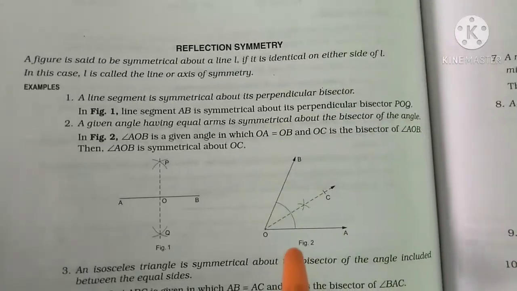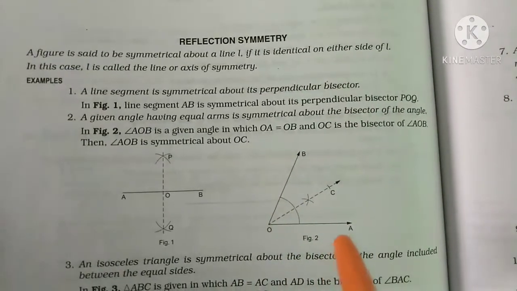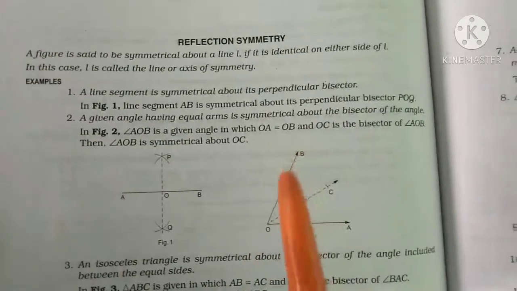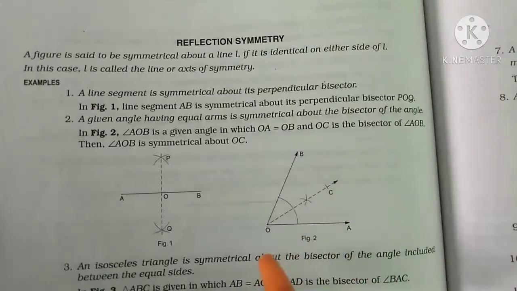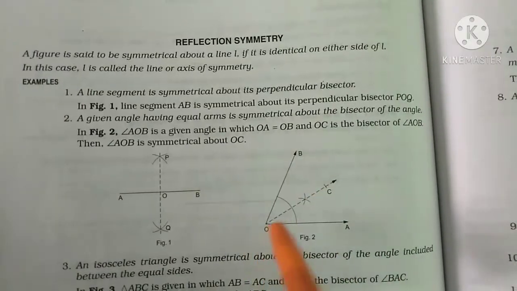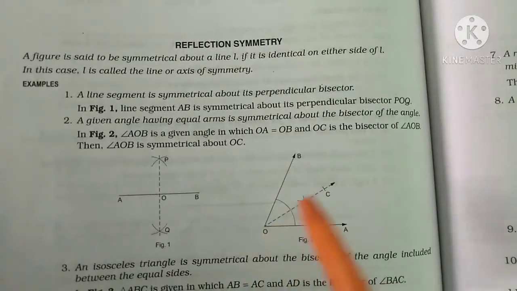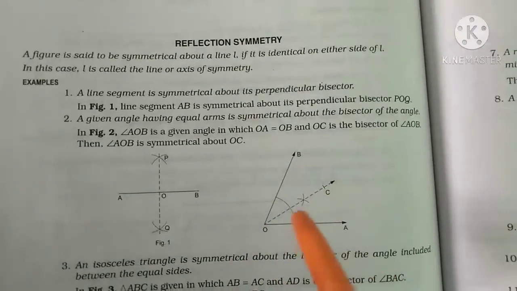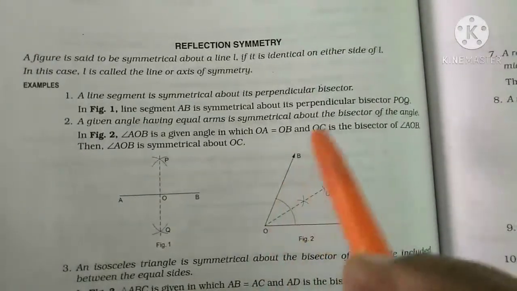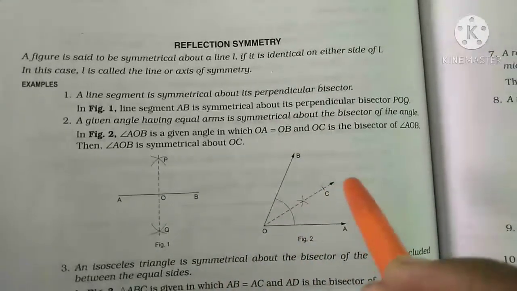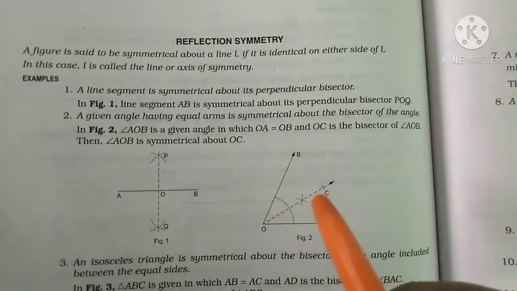Let's take another example. This example is about an angle. An angle AOB or BOA, right? This angle is being divided by this line, this is actually a ray which is OC. So it is being divided or bisected by this ray OC. So we can say that this portion of angle, that is angle COB and angle COA, they are symmetrical about this axis OC, right?